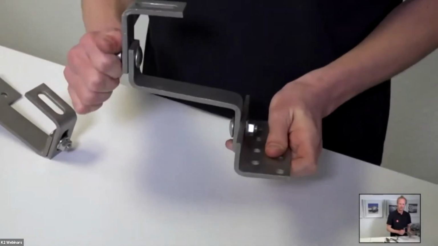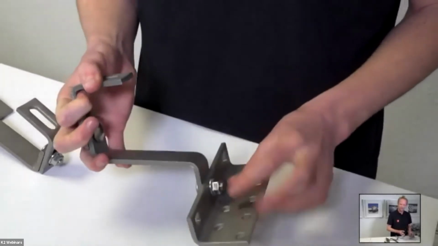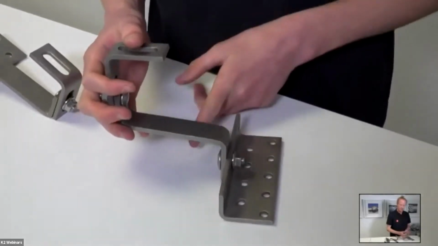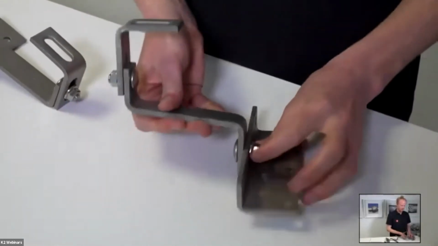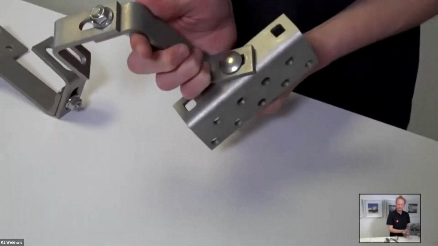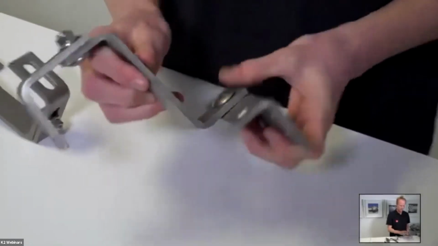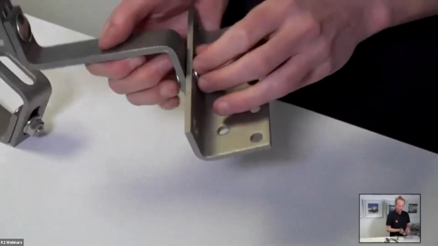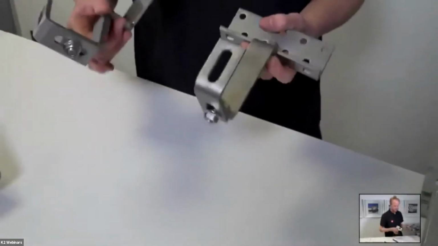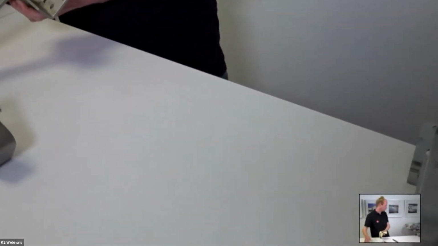Just like the Vario 1, this is a little too firm for my fingers, but up here determines the bracket height, and the height underneath the bracket can also be changed. This would obviously be tightened a lot more firmly than I can manage. So these are some of the options that we have for the SolidHooks and the SolidRail.